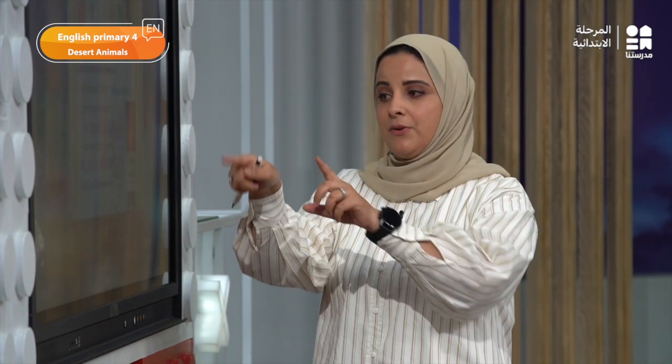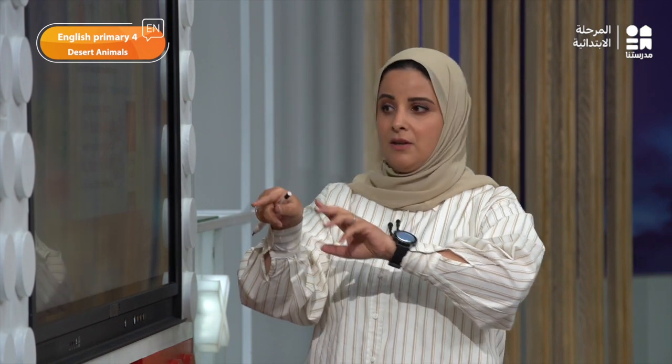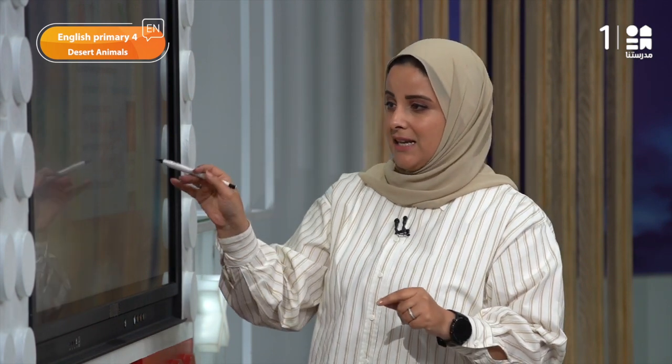نفتكر مع بعض الكابيتاليزيشن and the punctuation. الكابيتال letter والفول stop. Smallest is a short adjective, not a long adjective. So we added the est. We didn't write the most. We added the est. Can we rephrase the sentence? Can we write it in another way? Of course we can. We can say the plant cell is the smallest part of a plant.